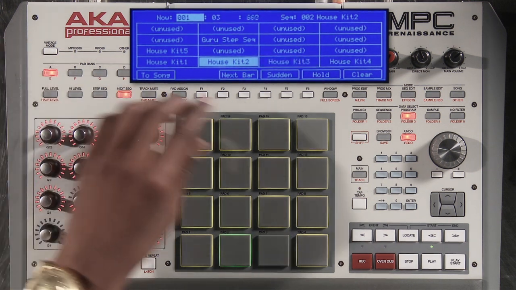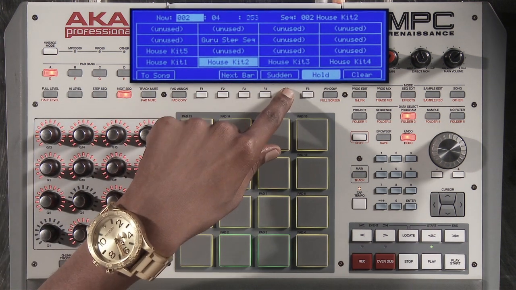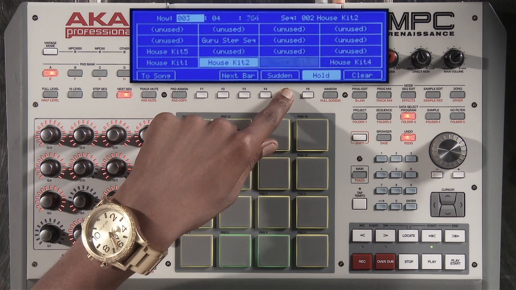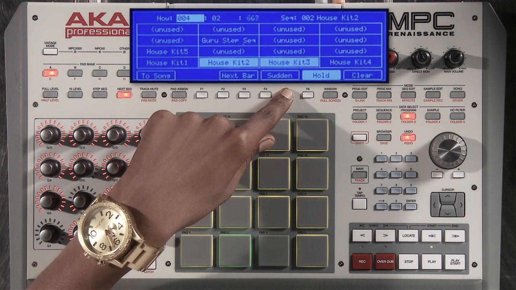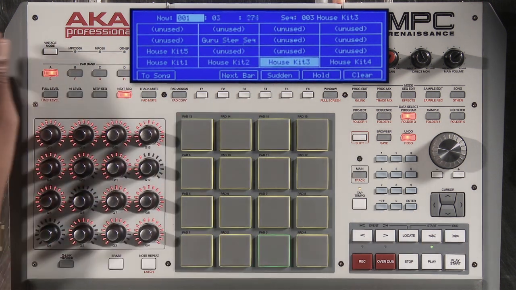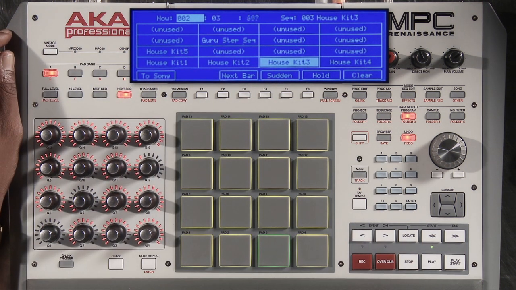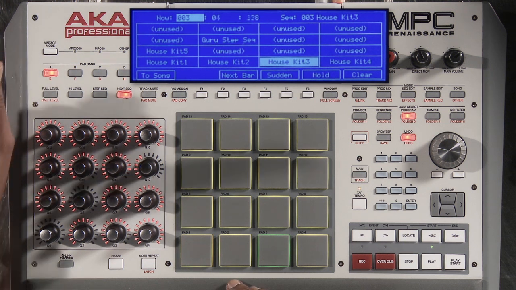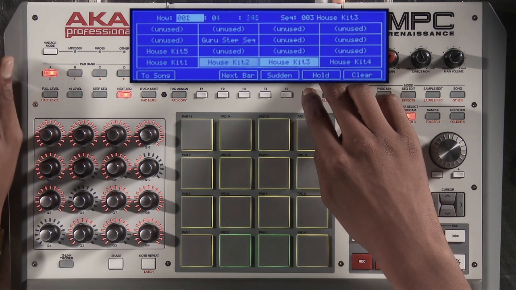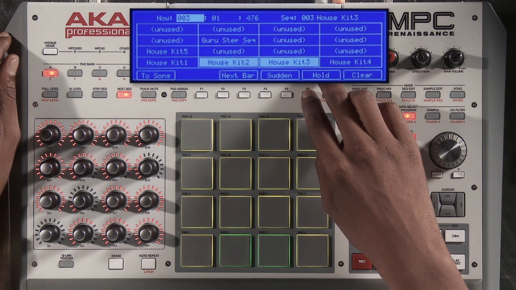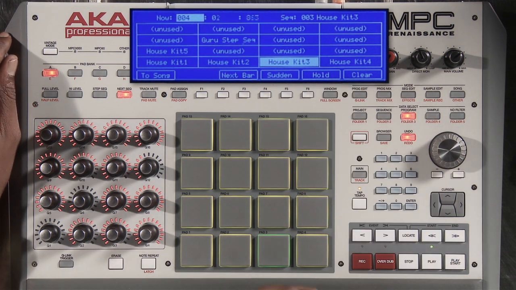If I select another sequence, but I don't want it to go, I can press hold. It will stay in the sequence that I have until I decide to let the hold button go. Now, if I select a sequence and I don't want it to go there, I can press clear and it will deselect that sequence.